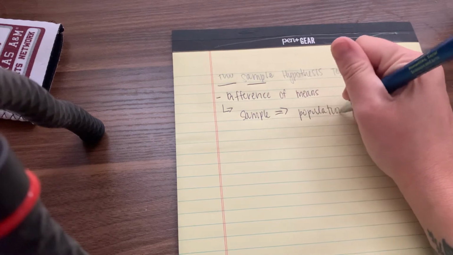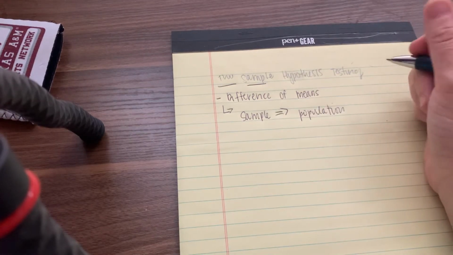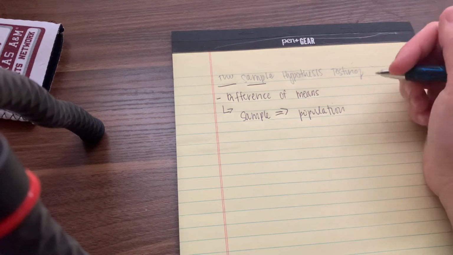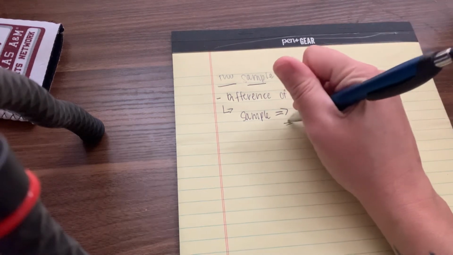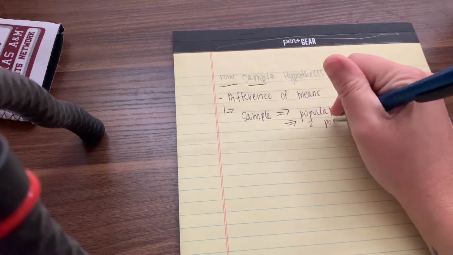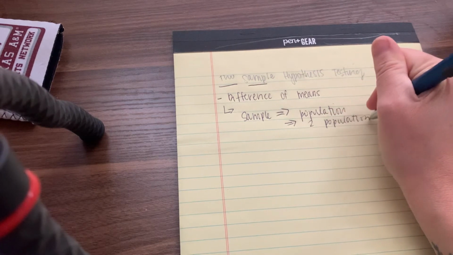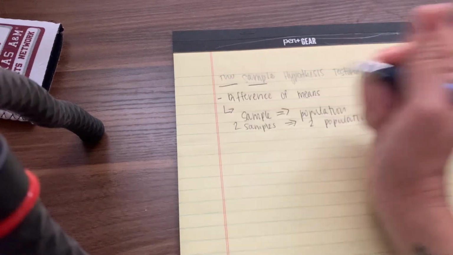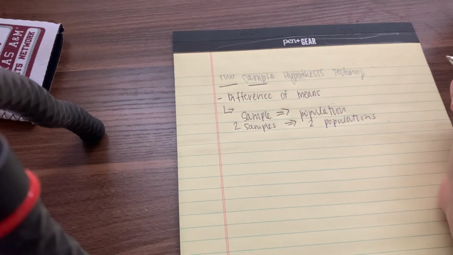Remember, that's always our ultimate goal, taking the information from the sample and generalizing it to the population. So in this case, it's going to be two populations and two samples, right? Hence the name two-sample hypothesis testing.